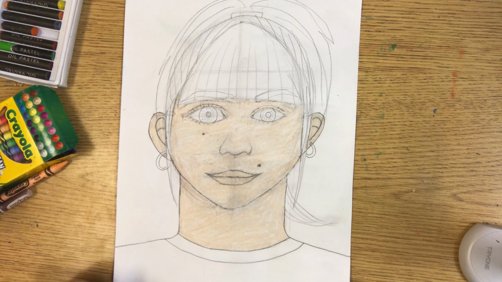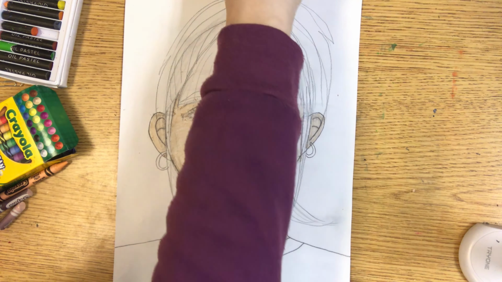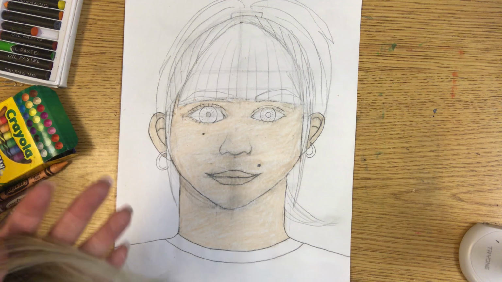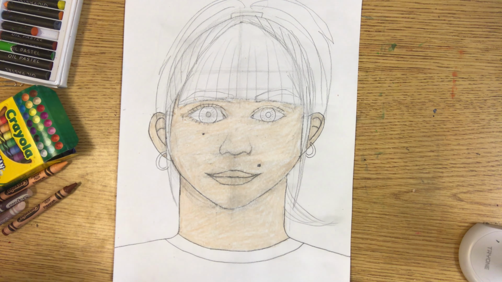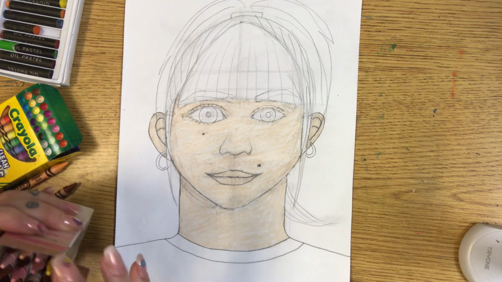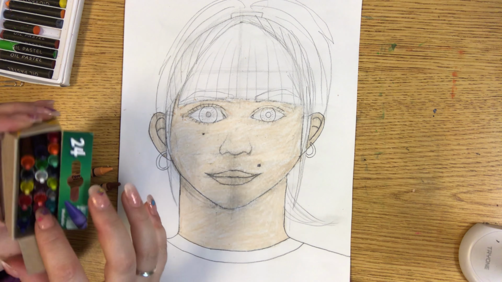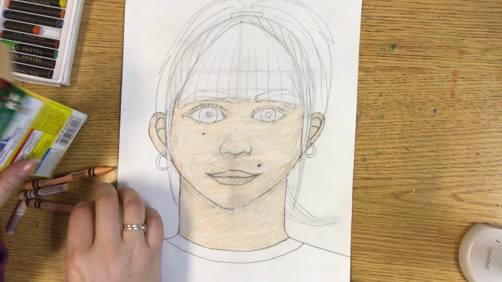So now my skin is colored. Next is the hair. So hair, you're gonna do the same thing. If you have short hair, look in the mirror, find a color that you think matches best to your color. If you have long hair, you can just look at the ends of your hair too. So again, if you have lots of selections of neutral colors, you can get a more exact match, but you can still probably get a pretty close match with regular crayons as well.